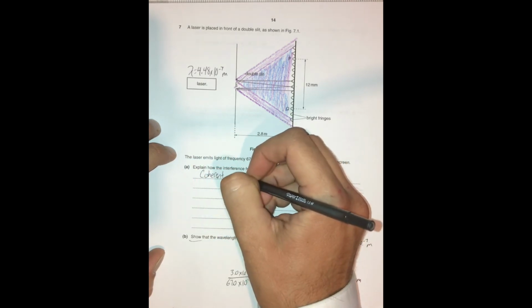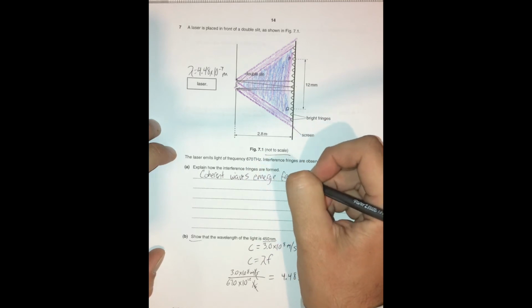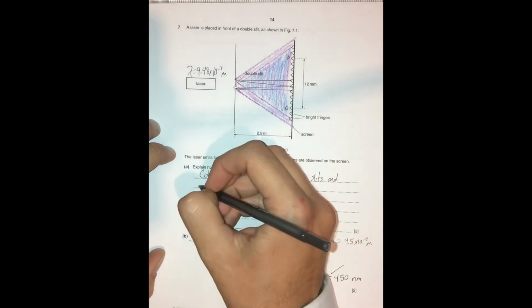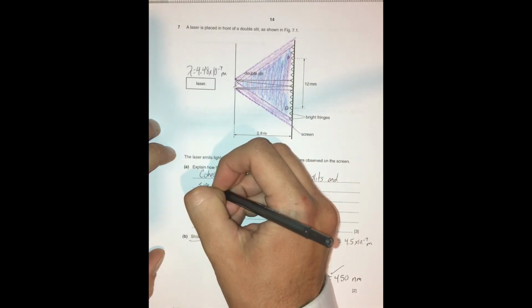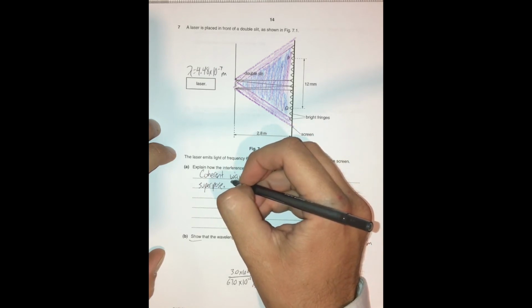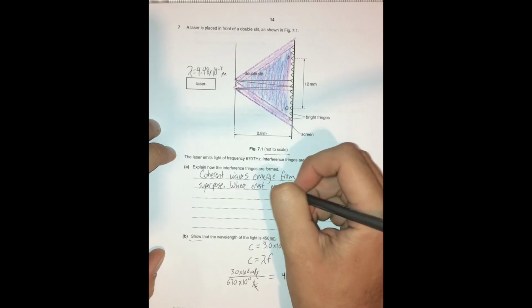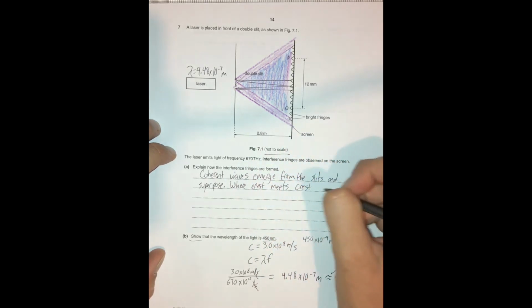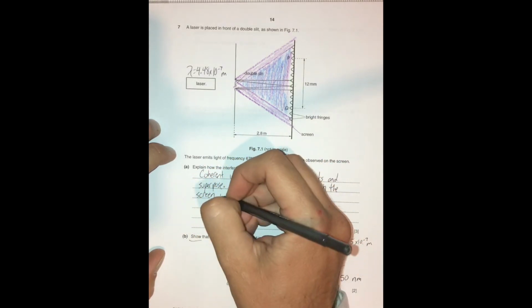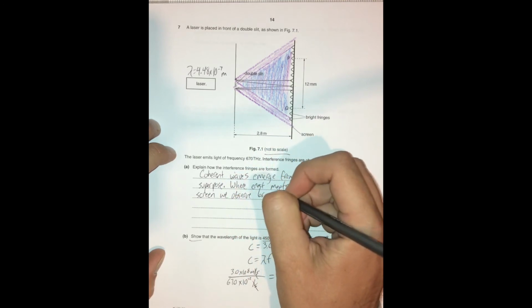Coherent waves emerge from the slits and superpose. Where crest meets crest on the screen, we observe bright fringes.